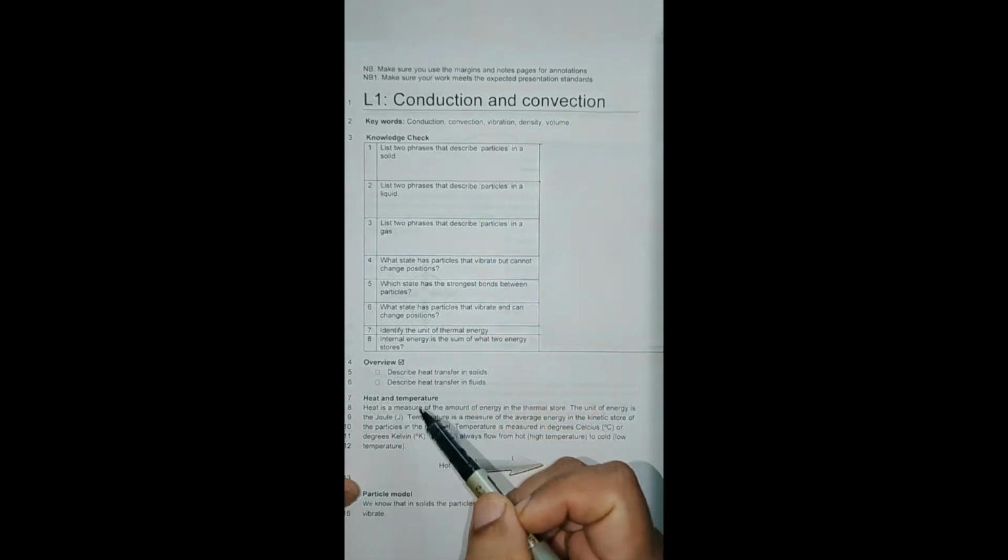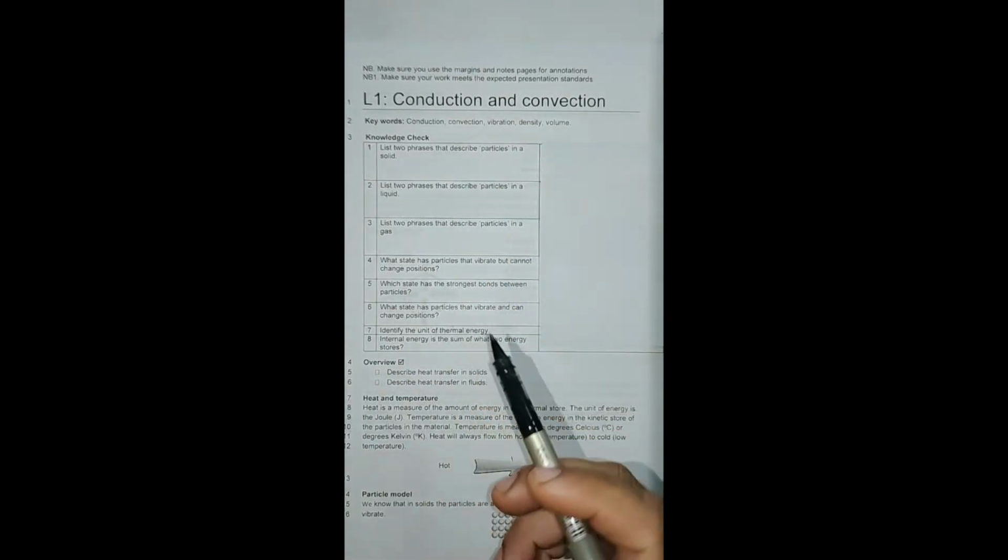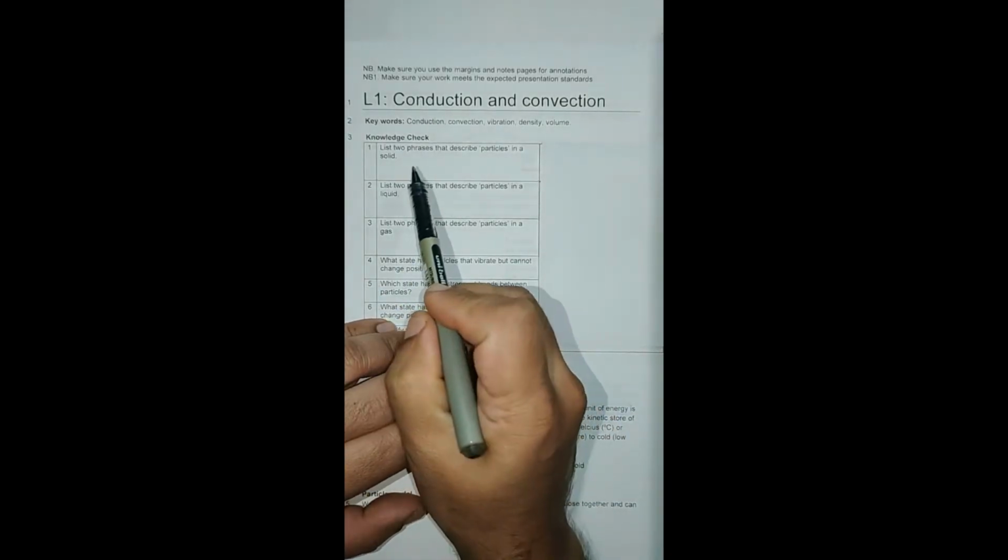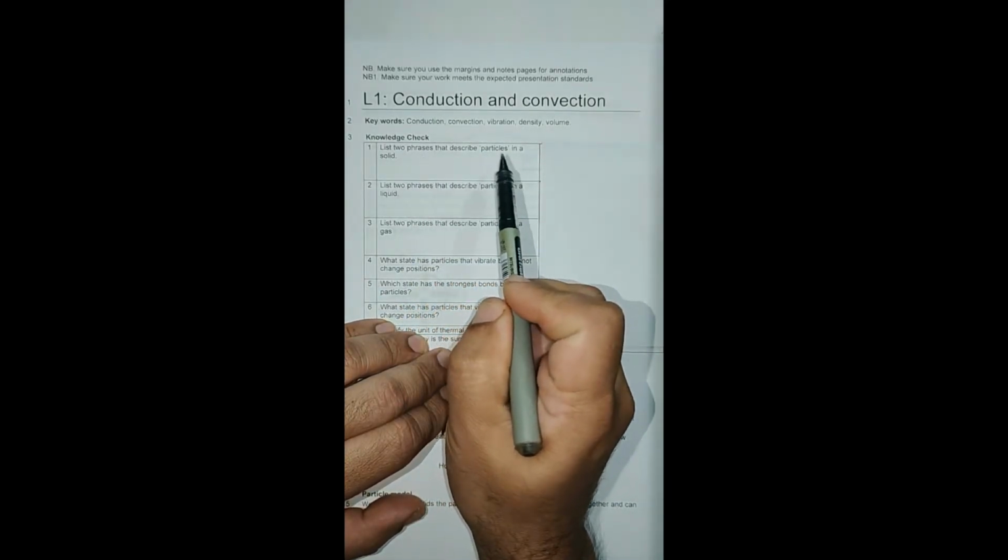Pause the video, have a go at the first knowledge check, and we'll come back and check the answers. The answers to the first knowledge check. Question 1, list two phrases that describe particles in a solid.